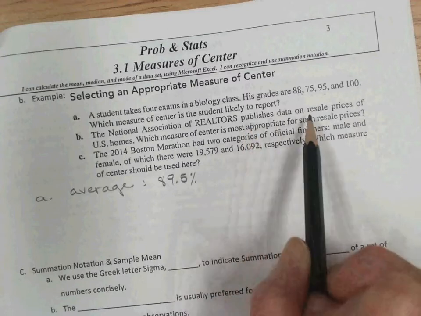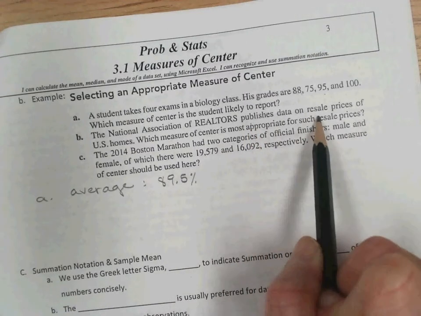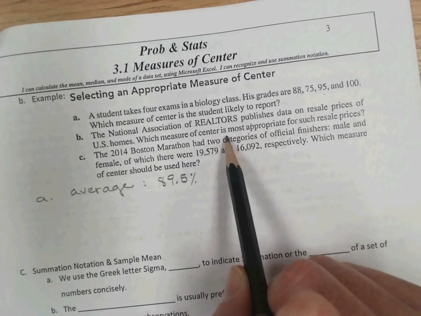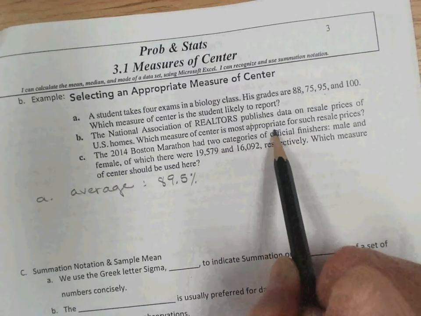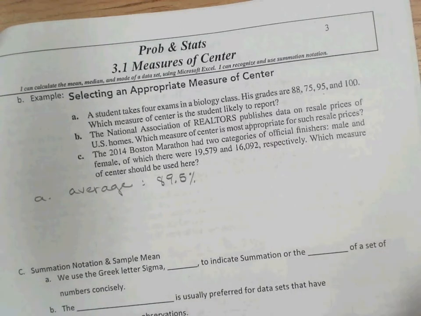B, the National Association of Realtors publishes data on resale prices of U.S. homes. Which measure of center is most appropriate for such resale prices? Well, in this case, the most appropriate measure of center is the median, because it is aimed at finding the center of the data on resale home prices and is not strongly affected by the relatively few homes with extremely high resale prices.